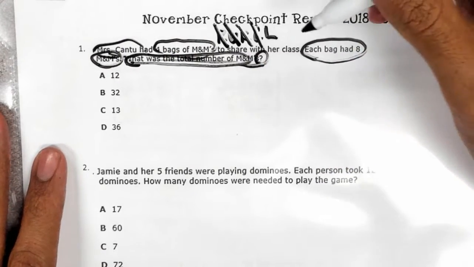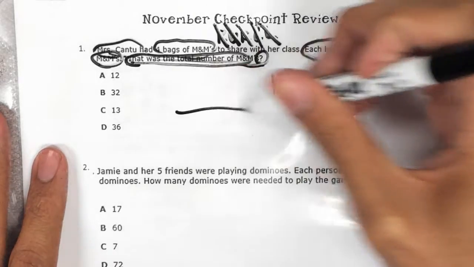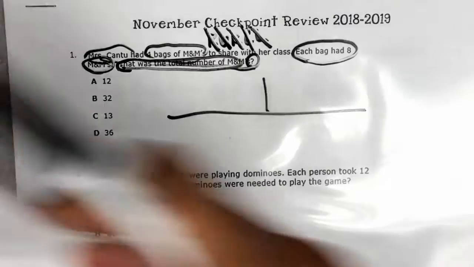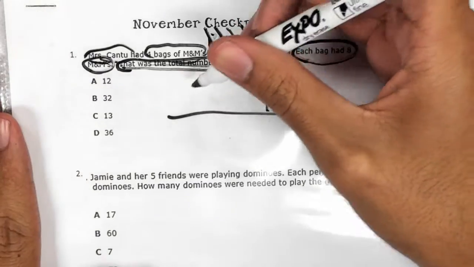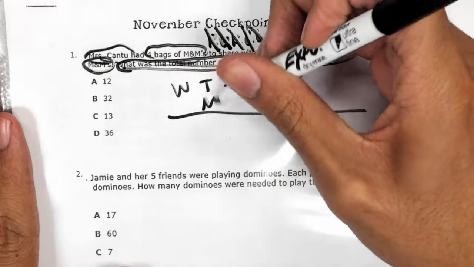So now that we've done that, we don't really need to label anything. So let's start our 3-step. My first question that I'm going to ask myself is, what should I do first? The main idea is going to say, what is the total number of M&Ms?